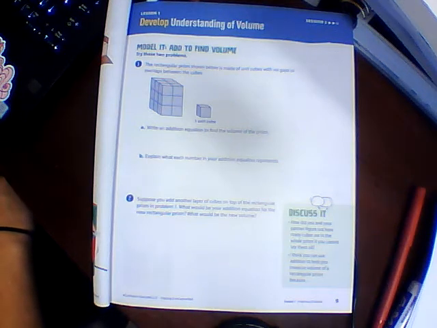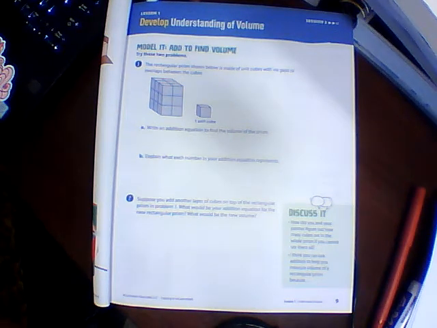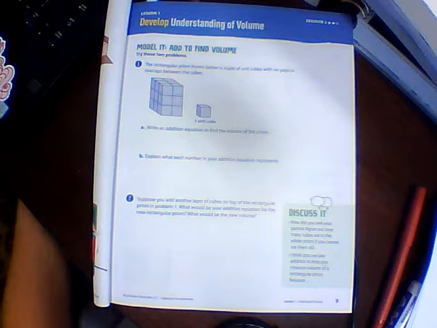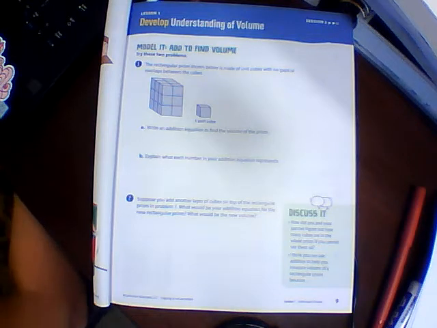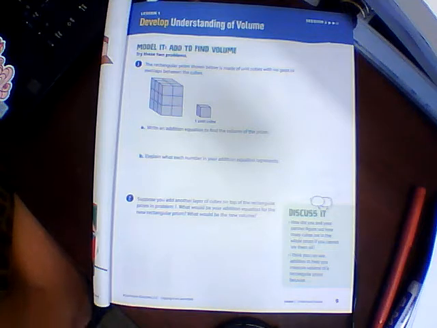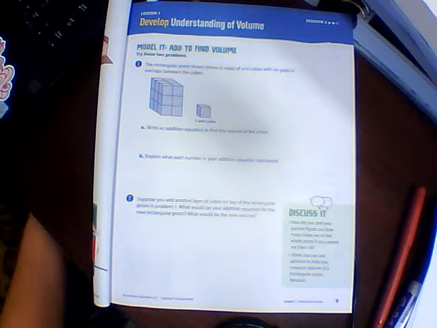Alright, you guys, welcome to lesson 2 of our video. Well, this is lesson 1, session 2. We are on page 9 in our books. Model it, add to find volume. So today we will be discussing some more volume stuff. So let's take a look at this here.